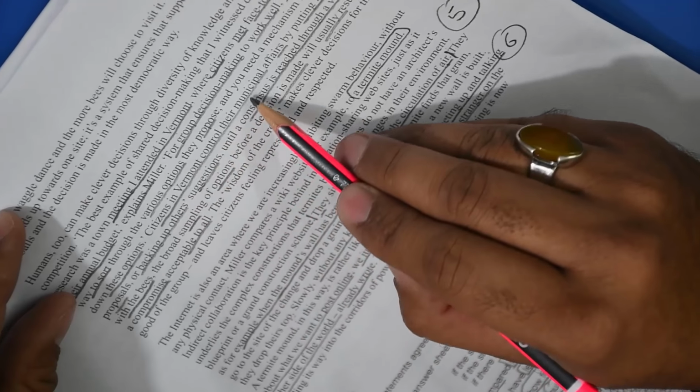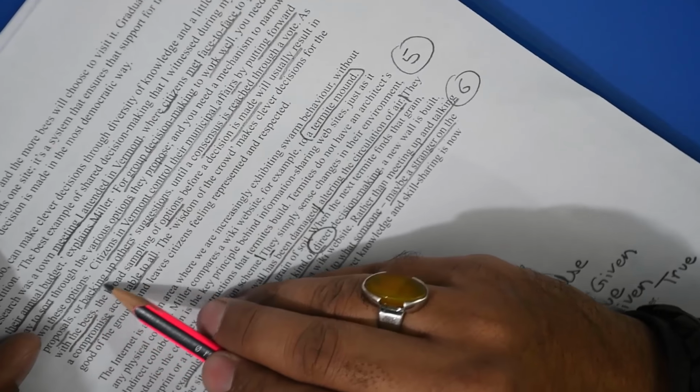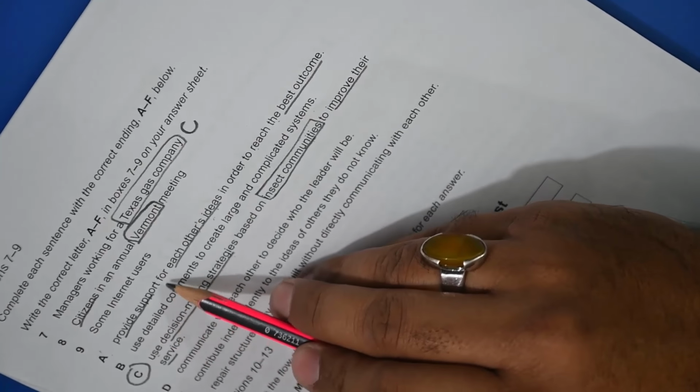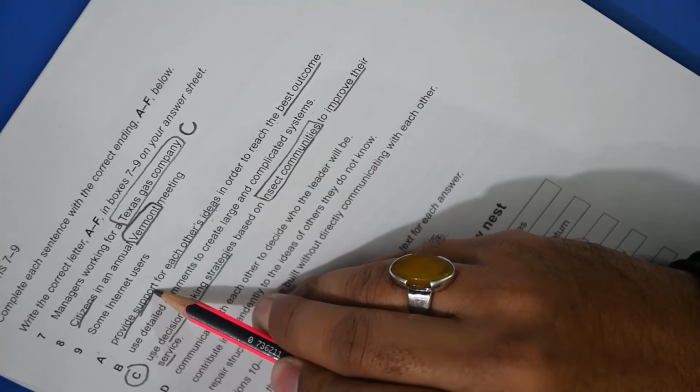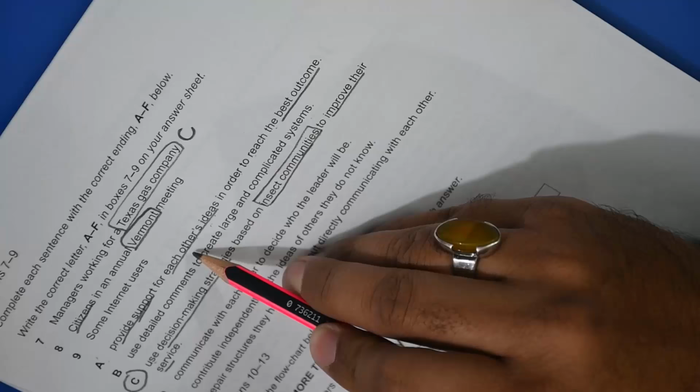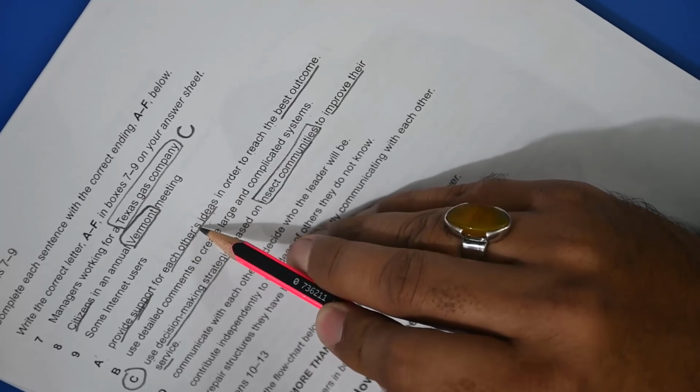Okay, by putting forward proposals or backing up others' suggestions. Yeah, backing up others' suggestions and provide support. Support and backup, that's the same thing. Provide support or backing up others' suggestions. For ideas they have used the word suggestions, in order to reach the best outcome.